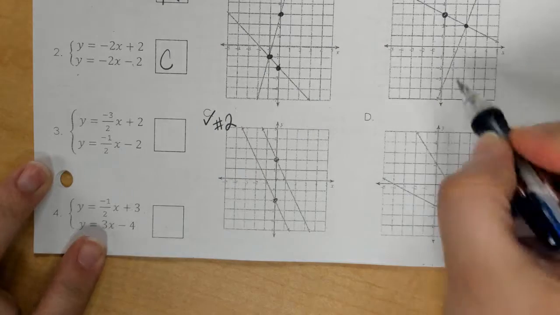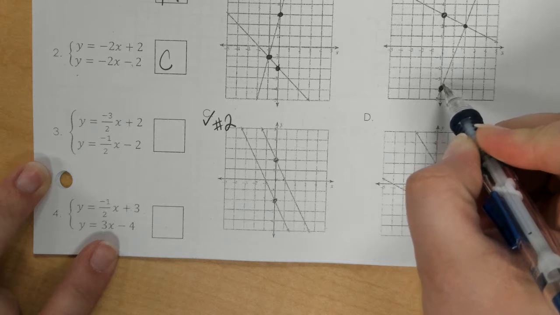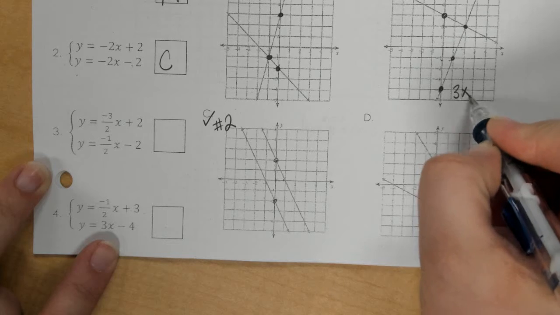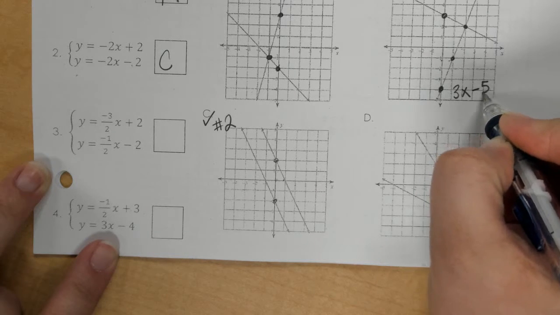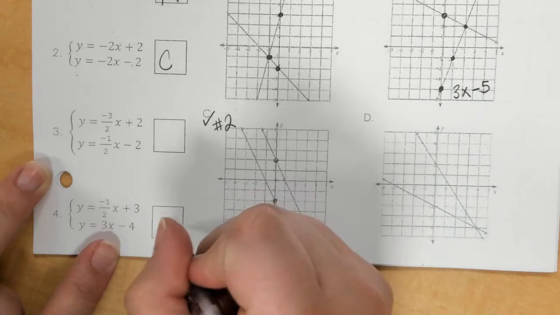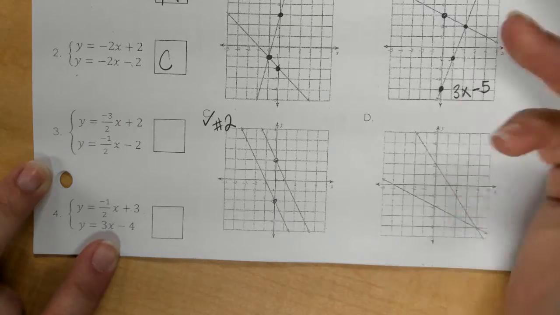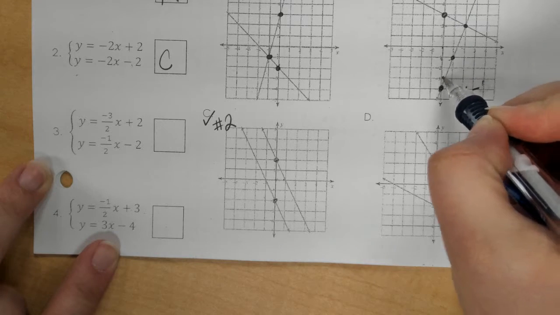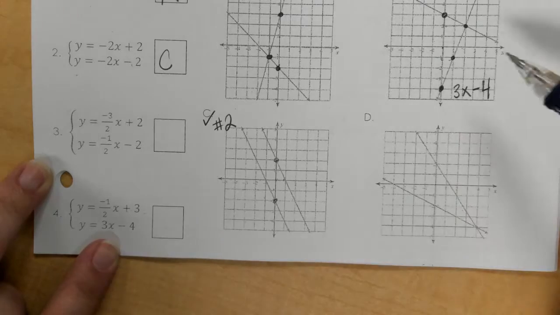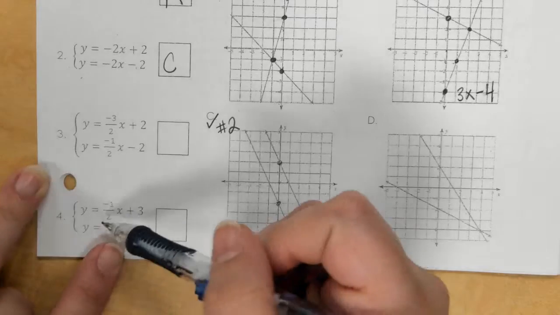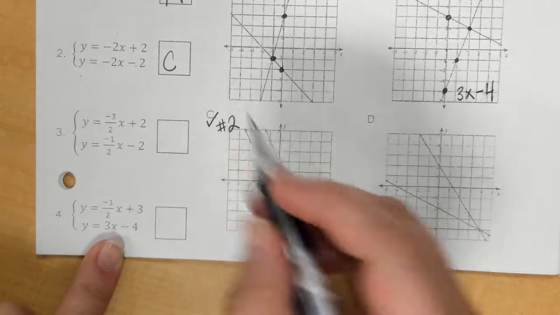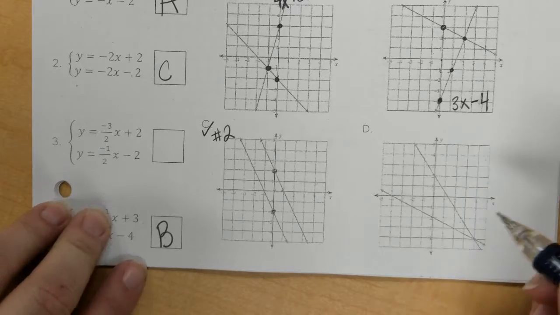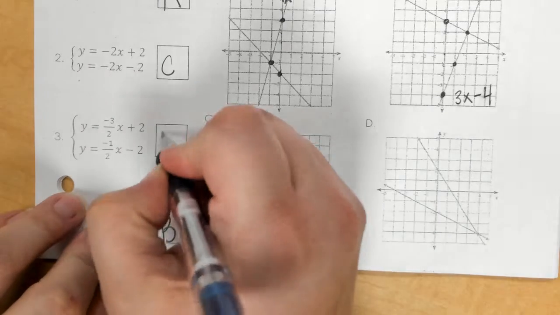Okay, now, second equation. We start at negative 4, and we go up 1, 2, 3 over 1. So 3 over 1 is 3x minus 5. So this has, nope, minus 4. Let's recount. Here's 0, negative 1, negative 2, negative 3, negative 4. Alright, so this has to match number 4. So B is number 4, which then means that D has to fall to number 3.